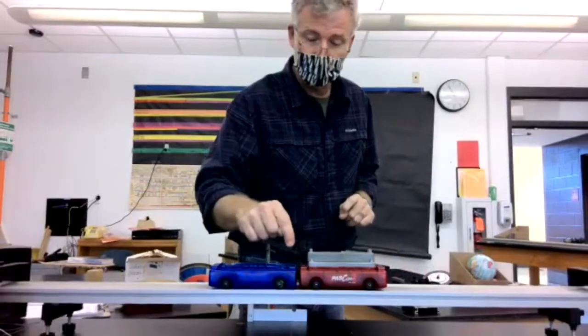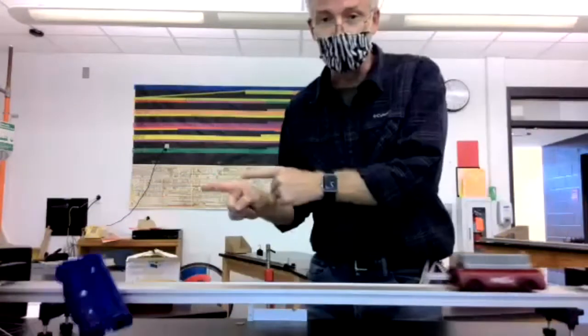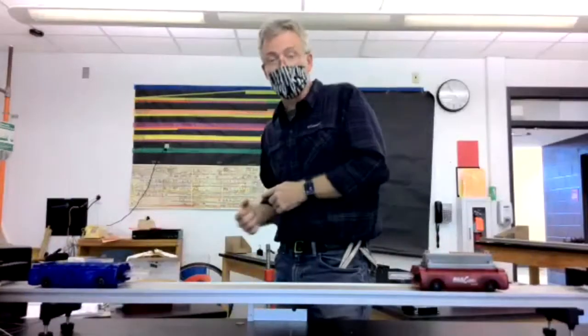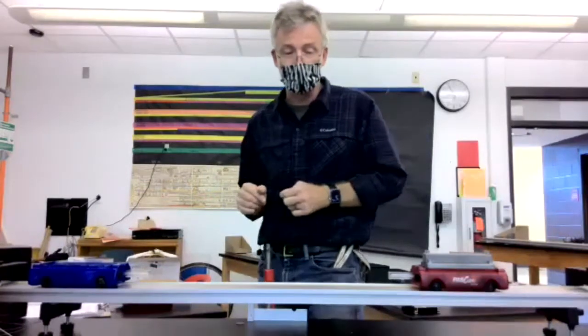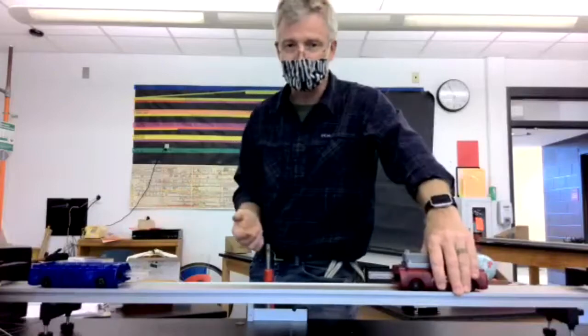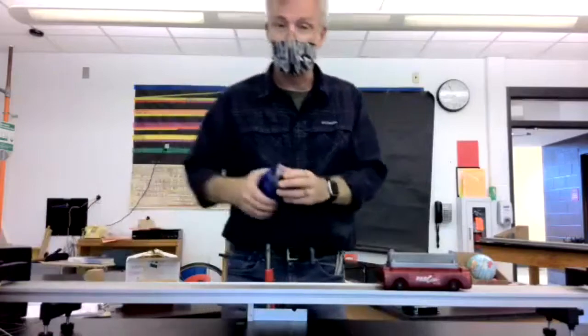When you have an explosion, you see object 1 going one direction. Object 2 goes in the opposite direction. You know it must go in the opposite direction because of the law of conservation of momentum. The total momentum of the system has to remain constant, has to stay the same, has to change not at all.